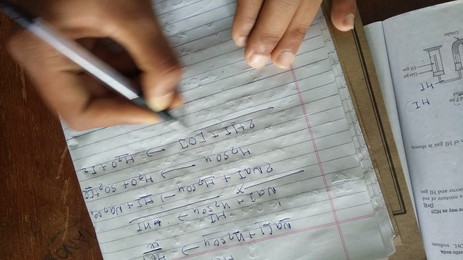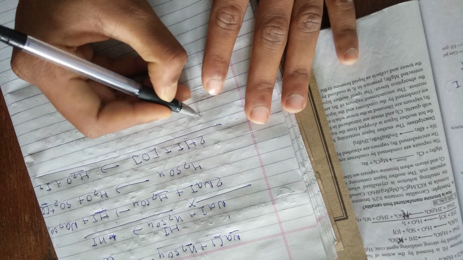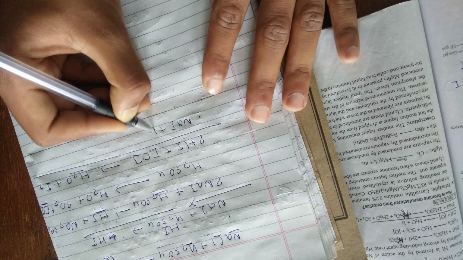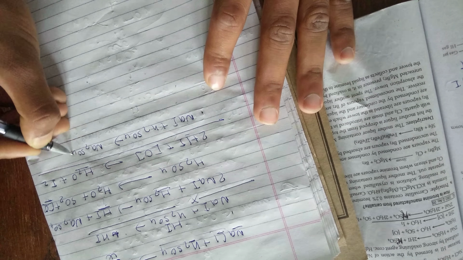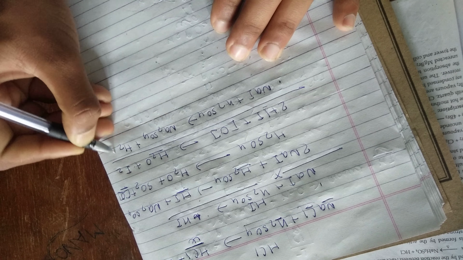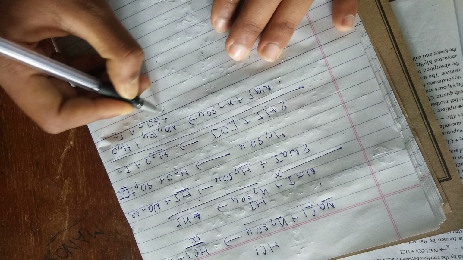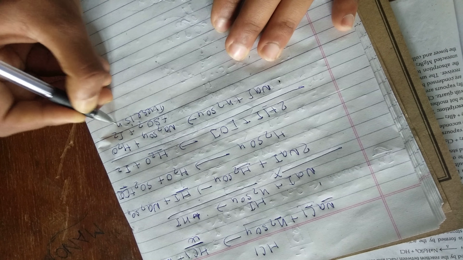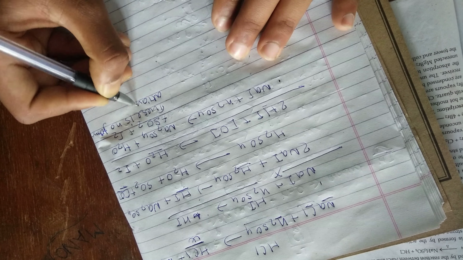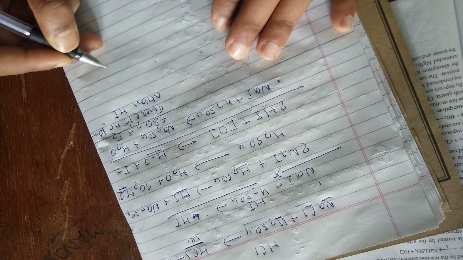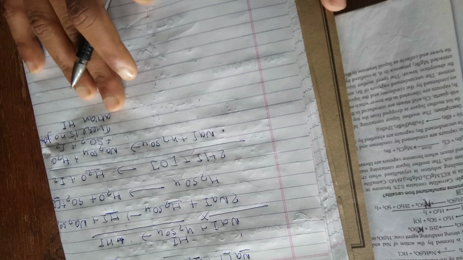Now when we combine all of this, what we actually get is that NaI plus H2SO4 reacting gives Na2SO4 plus water plus SO2 plus I2. There is no formation of HI in this reaction. And that's it. That's the laboratory preparation of HI.